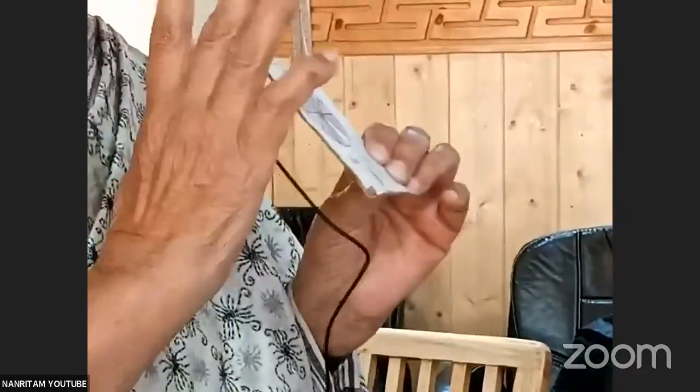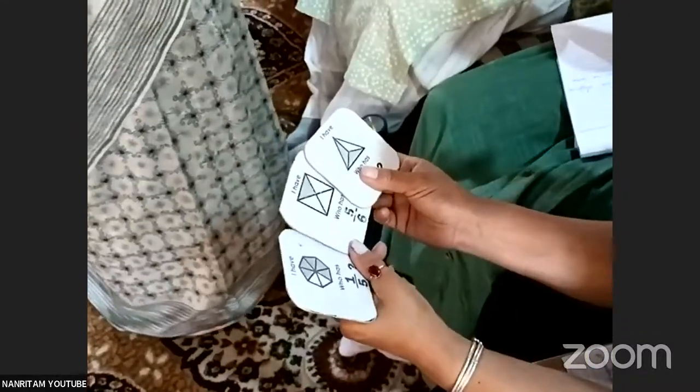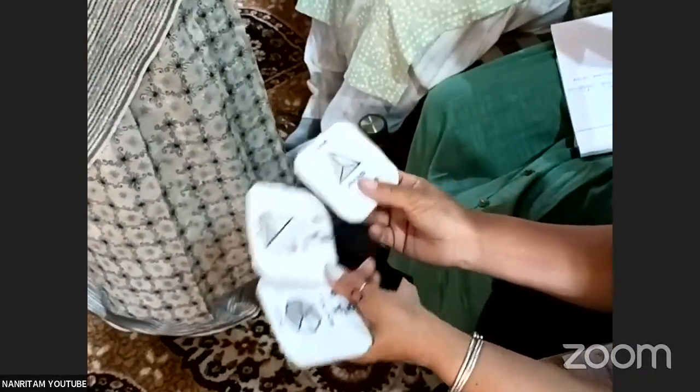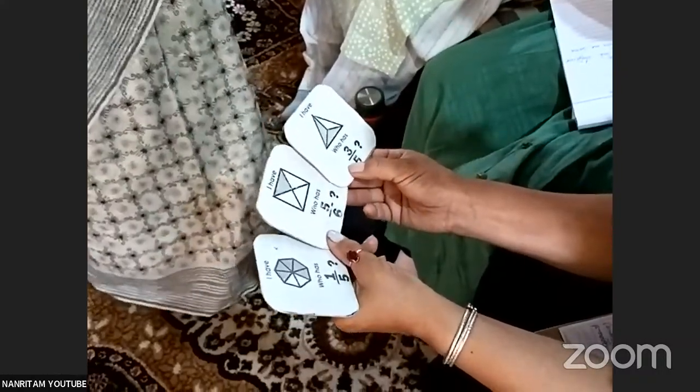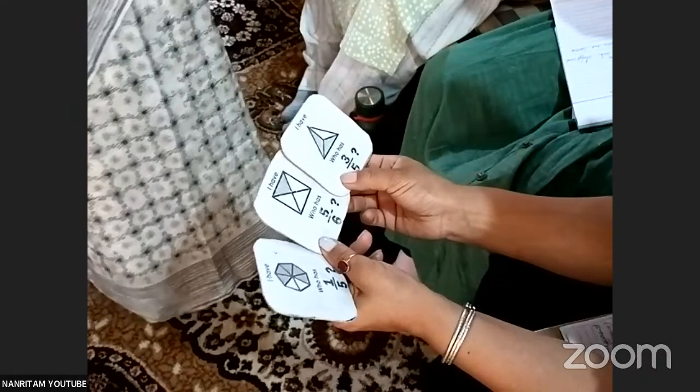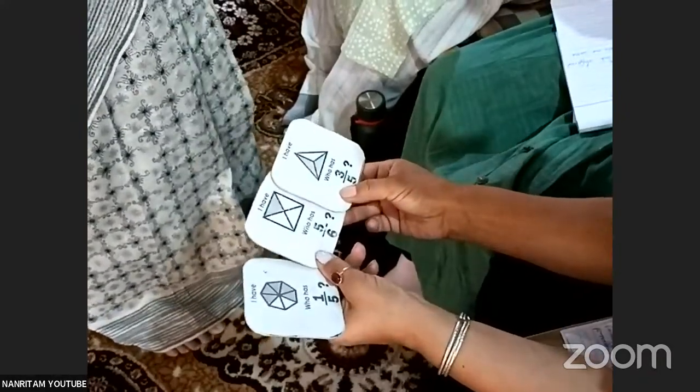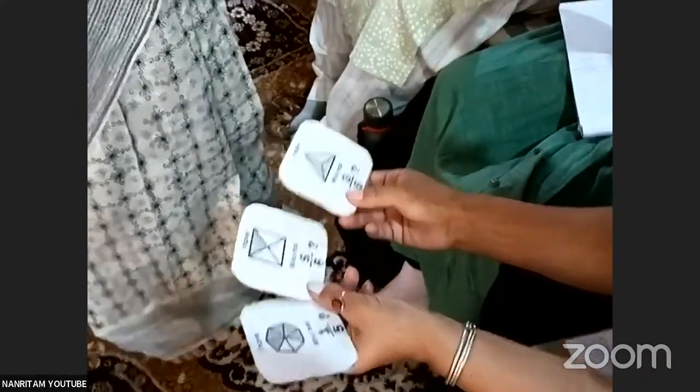Then, who has 2 thirds? 2 by 3. Then she will look for 2 by 3. Who has 2 by 3? Of course, one of you has 2 by 3. An equal one could also be 2 by 3 and 4 by 6 next.